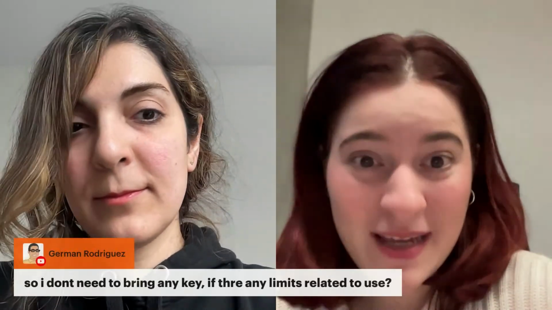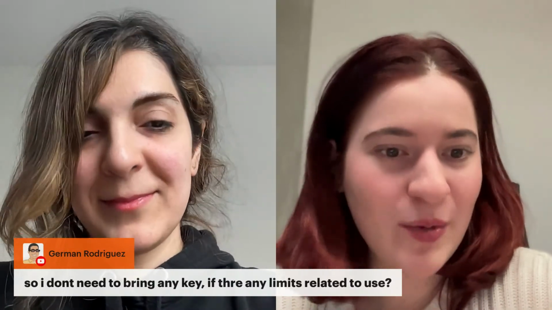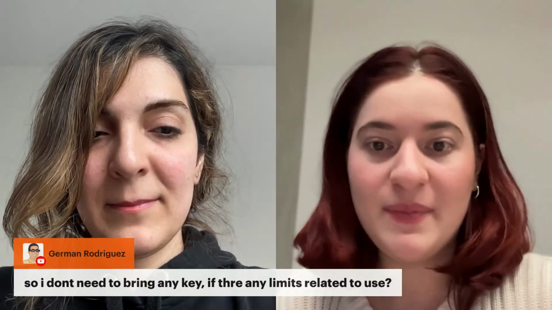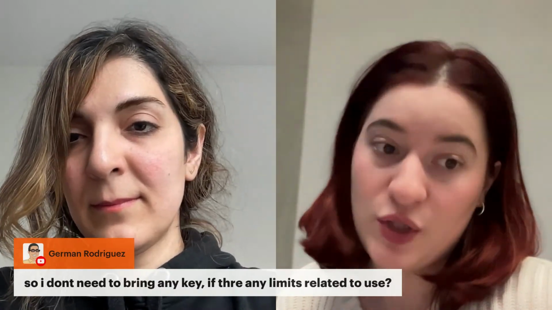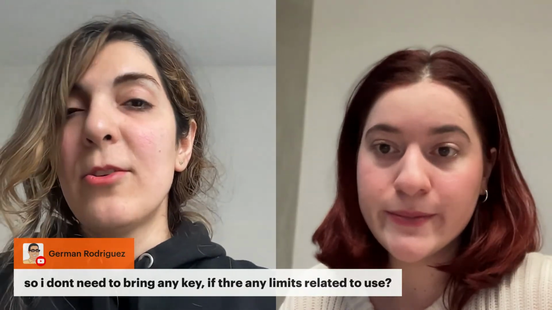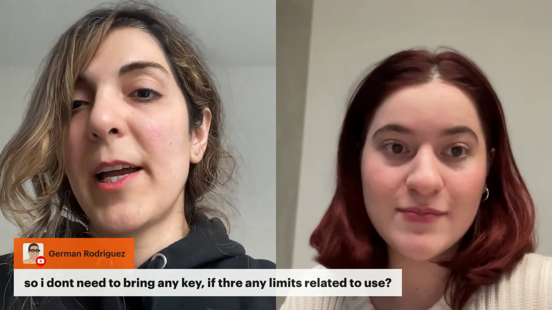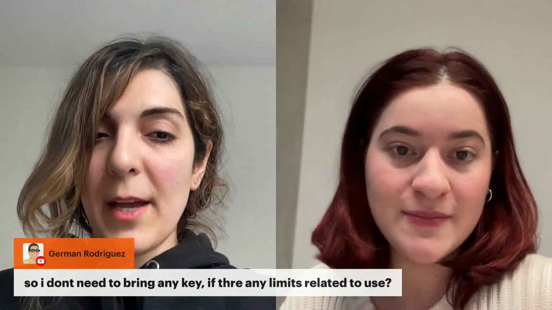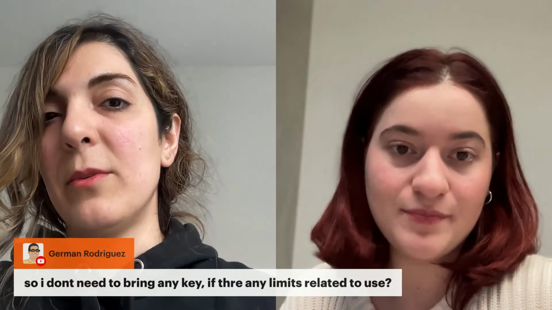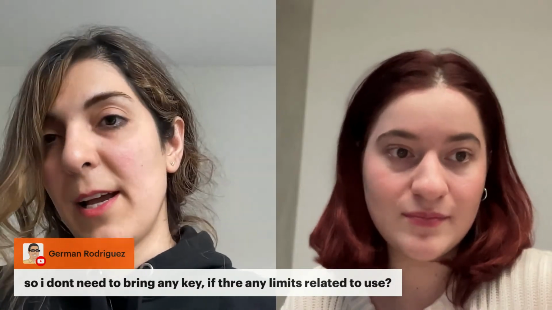And it's a follow up from the same user. They just commented. So they're refining: I don't need to bring any key if there are any limits related to the use? So right now we don't have any limits. You can use as many times as you need, but definitely in future we will bring limits, and with that we will add more connections so you can use your own LLM too.